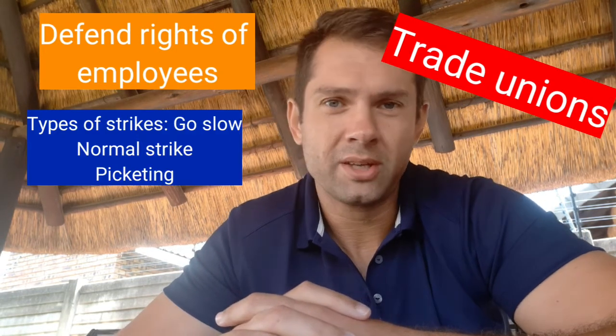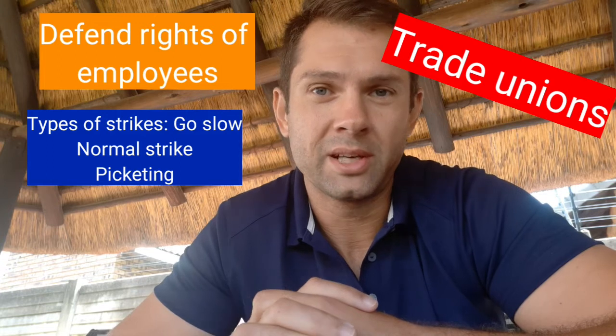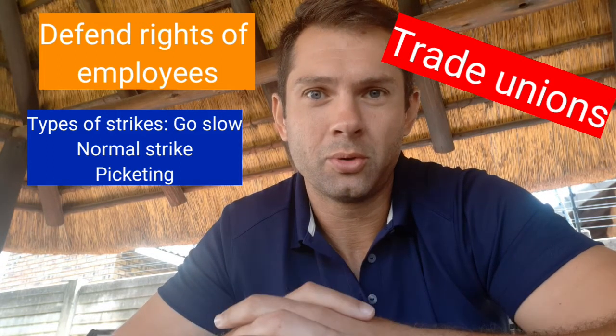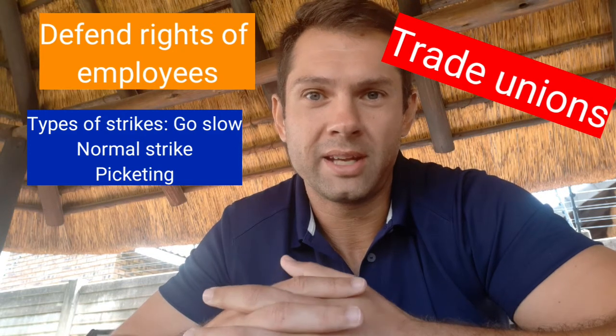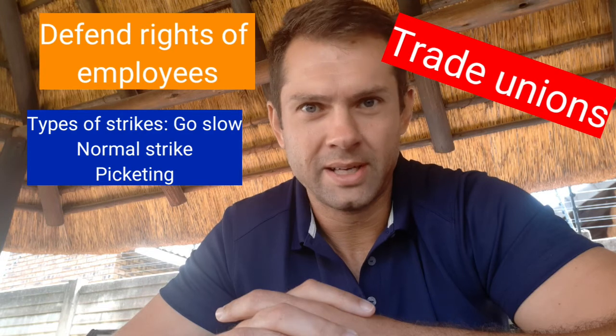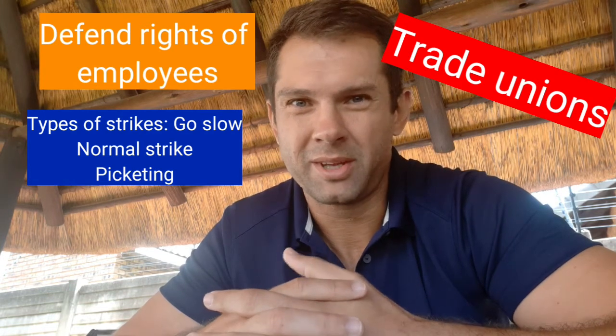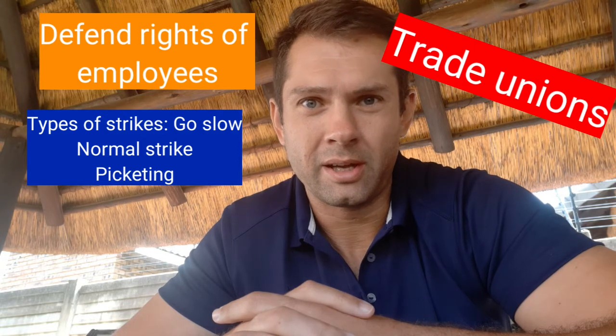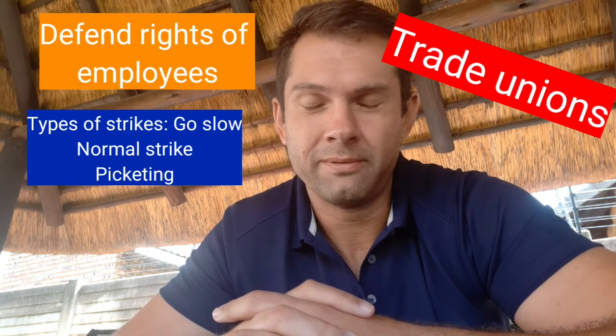The first one that we're going to look at is what we call a go slow. A go slow is where the people are at work. Your employees are there to work, but they do their work at a very slow rate. You cannot really do something about it because they're not doing anything wrong. It's just that their productivity levels are very low.